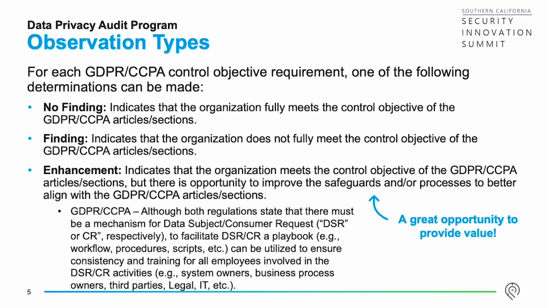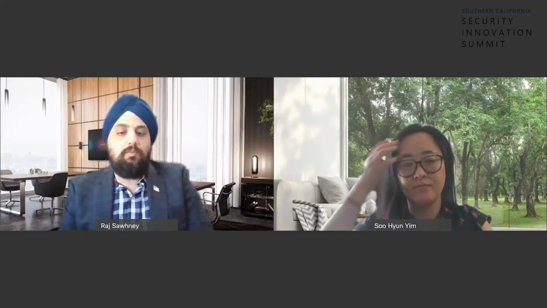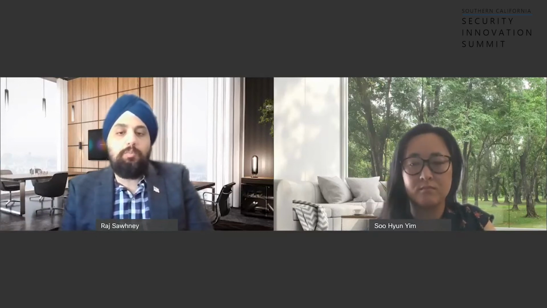Along with providing meaningful audit findings, we can provide recommendations, safeguards, and enhancements, opportunities to fill gaps that may not directly be related to the legal framework, but will help to meet that objective.